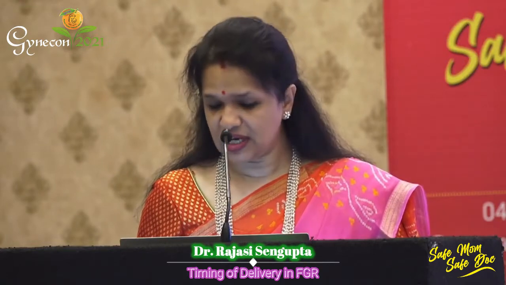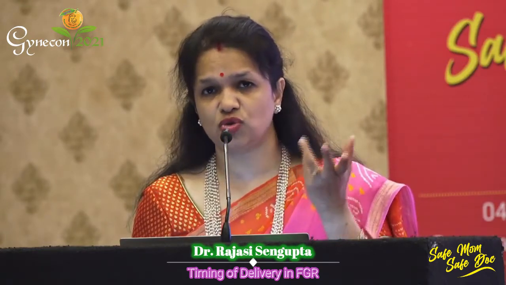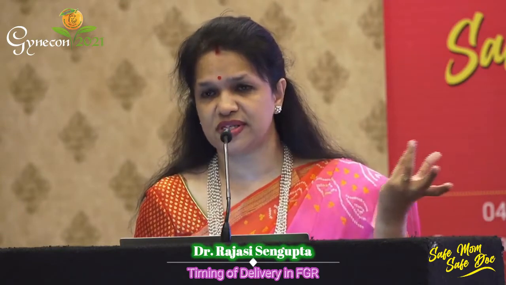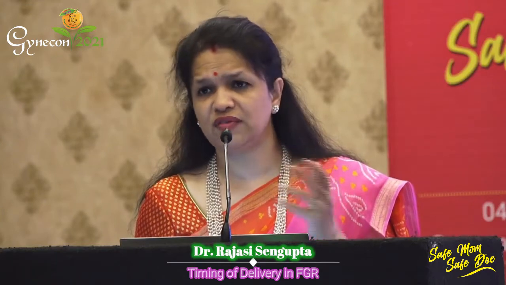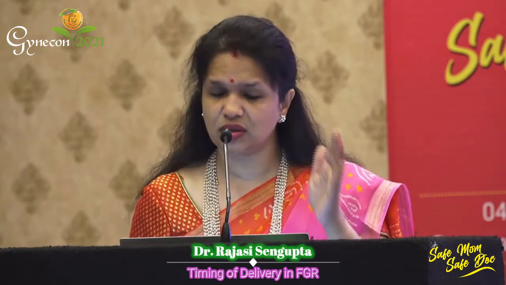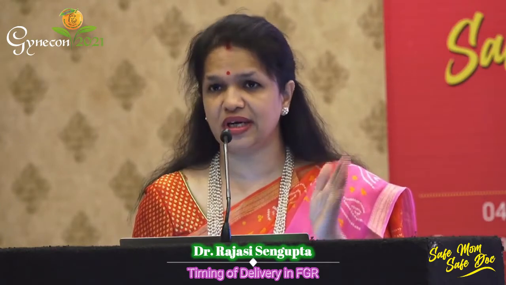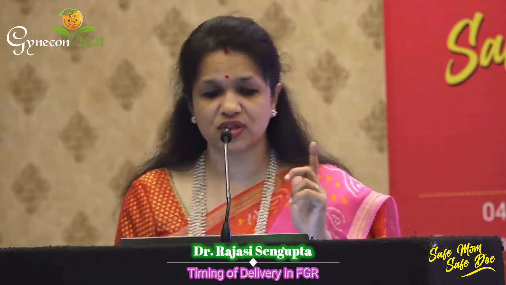Timing of delivery with isolated SGA. See, isolated SGAs don't pose as much threat so long as they are not very low in their percentiles. If you are looking at a baby who is at the third percentile, you are anyways not going to have a very good outcome. But anything above 10, you can just go ahead and routinely monitor and then deliver near term. Management of fetal growth restriction.